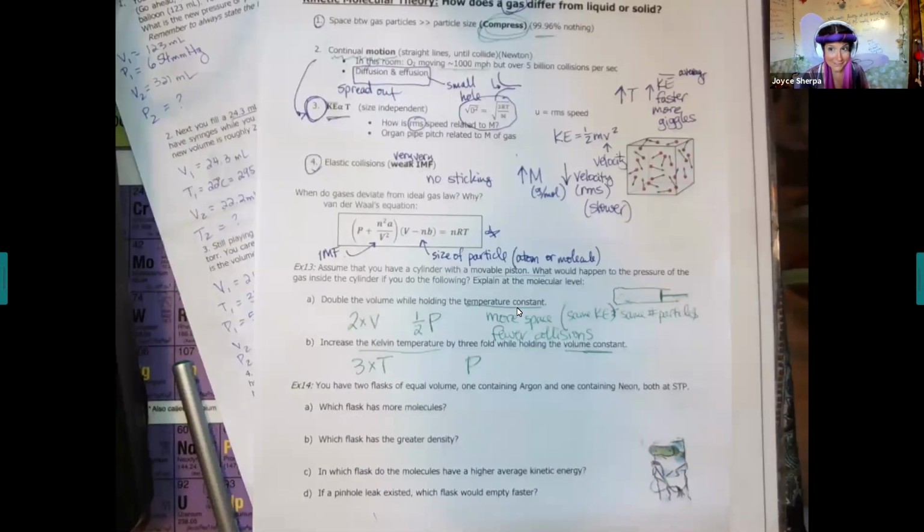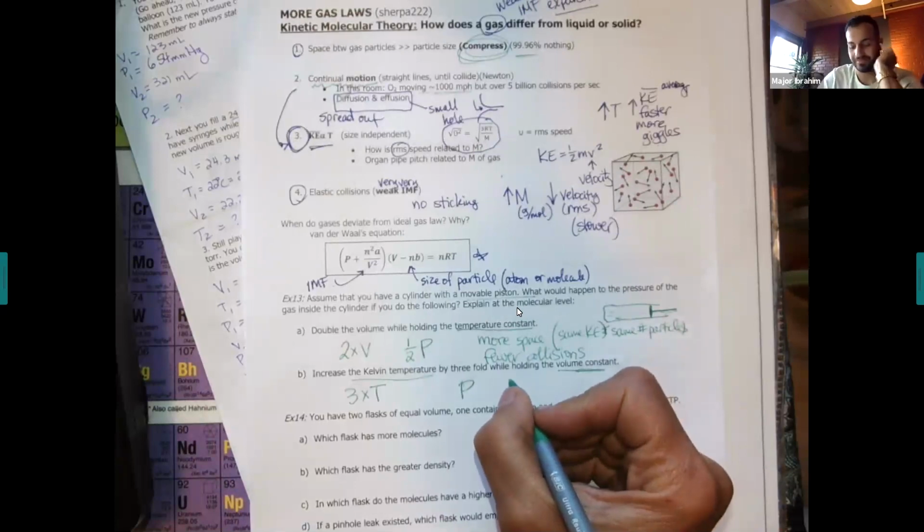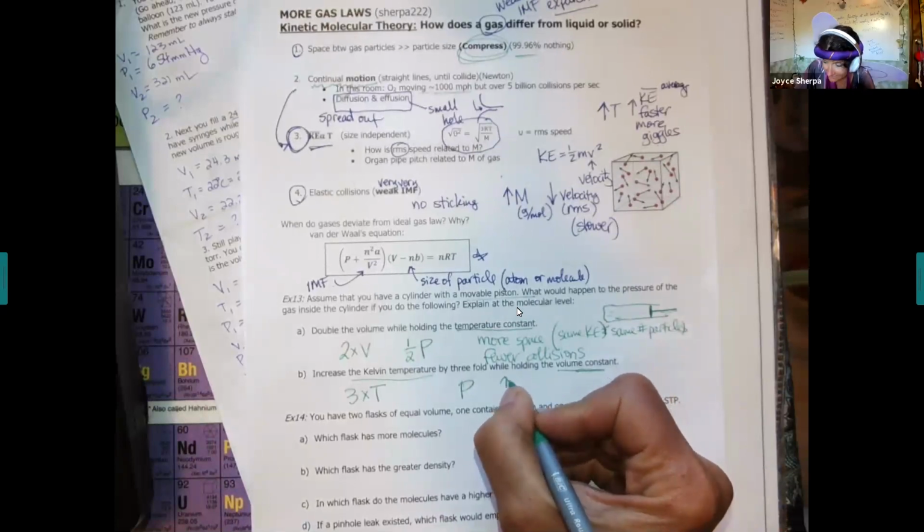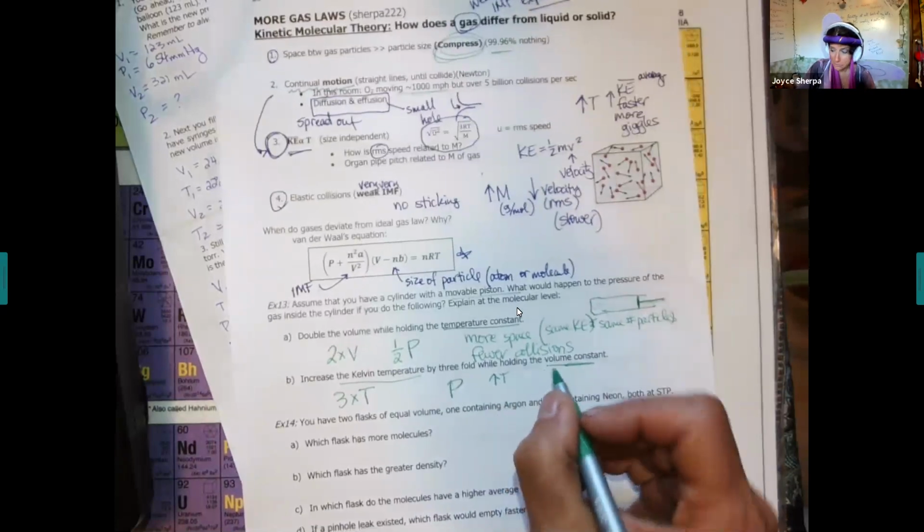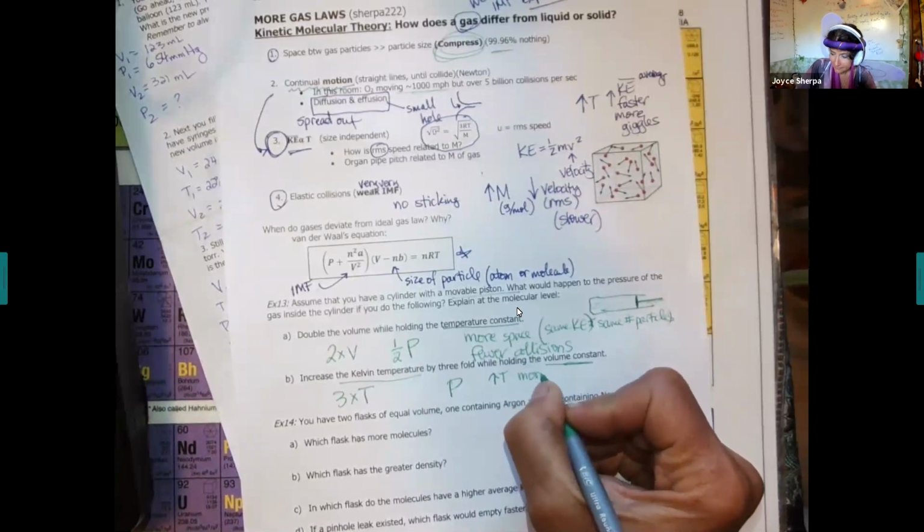Yeah, 50-50 chance. They're going to go up or down. But you have to ponder how to explain it. So temperature is, go ahead. I want to say it's going to go down. No. When temperature increases, the pressure will move up. It'll increase. So an increase in temperature means there's more giggles, more kinetic energy.